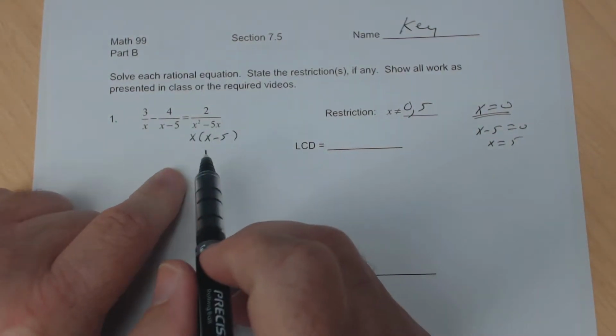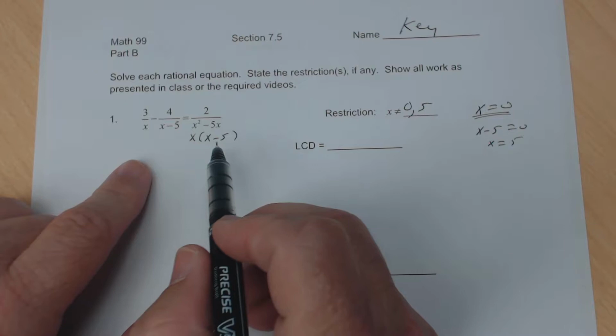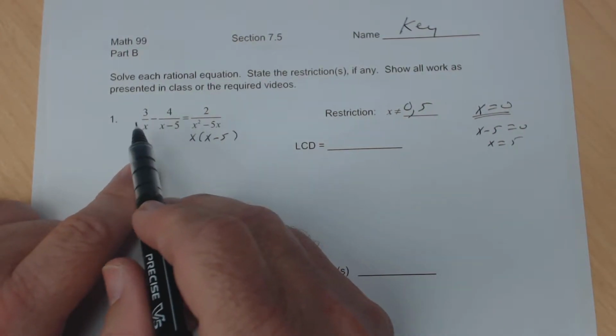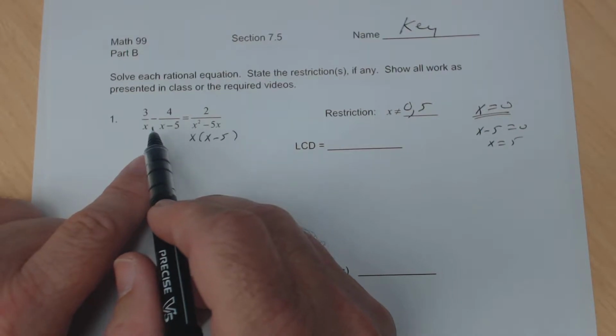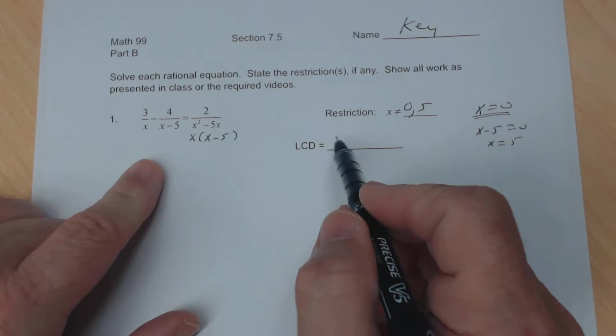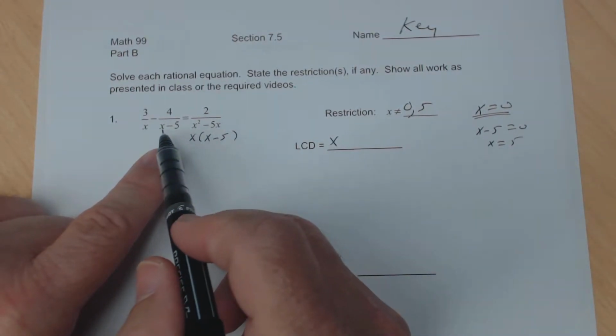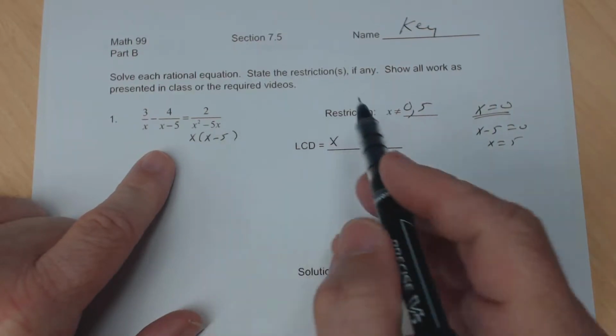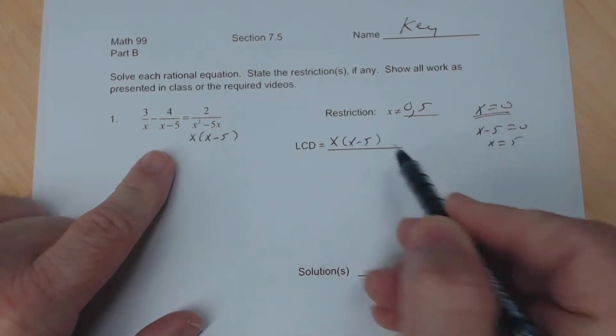Okay, now your LCD. So your LCD must include every factor in your denominators. So my first factor, which is the monomial, is x. There's only one factor of x here. There's one factor of x here. So I need one factor of x. My next factor is x minus 5. There's none here, one here, one here. So I need 1. So this is your LCD.